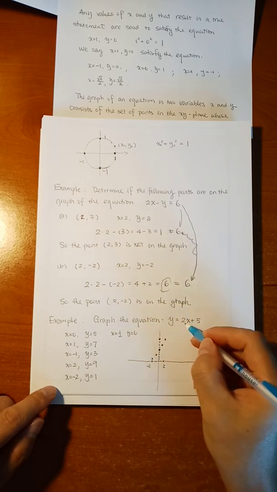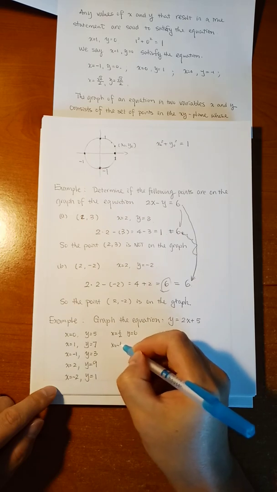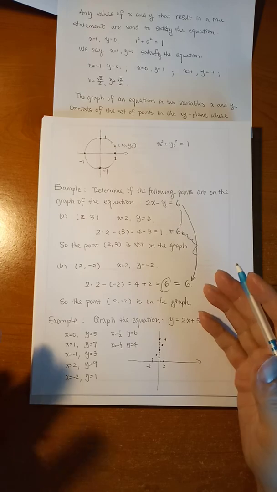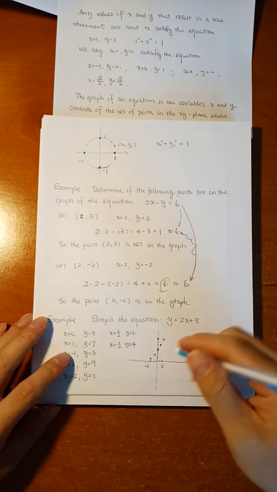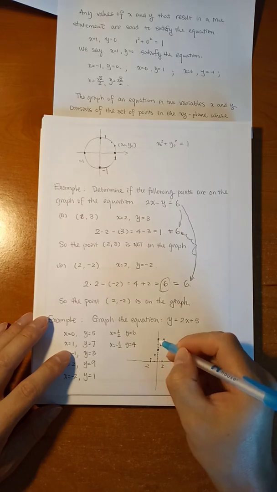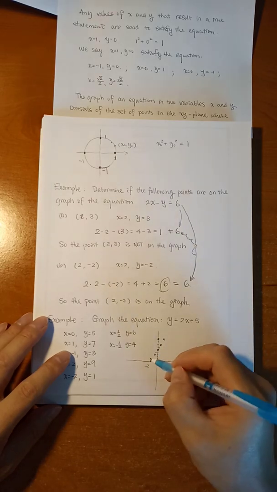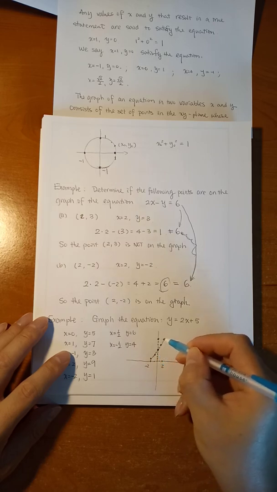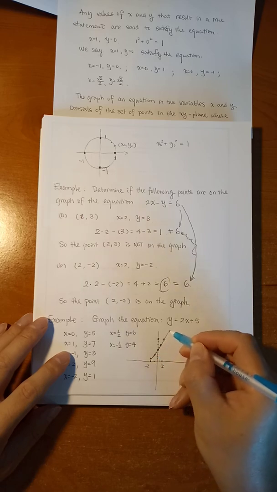X is negative 1/2, y is 4. Of course, you are not going to choose x equal to pi because that's difficult to evaluate. So then you try to connect them.